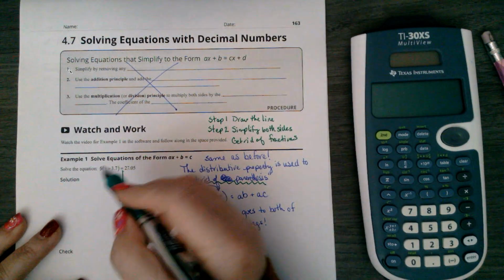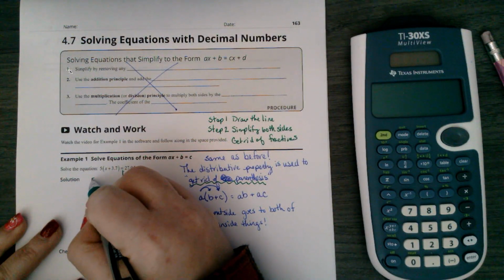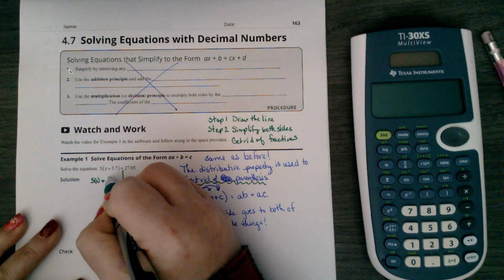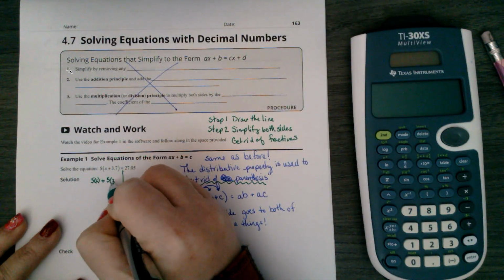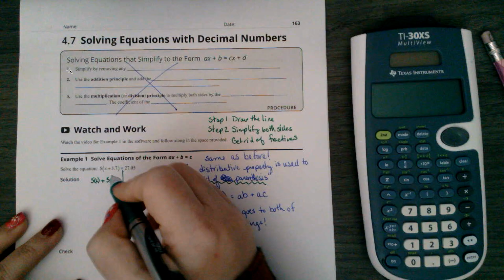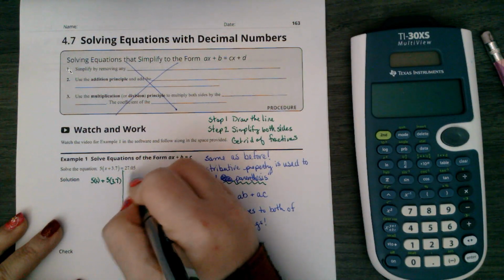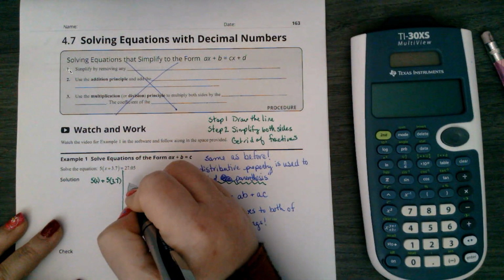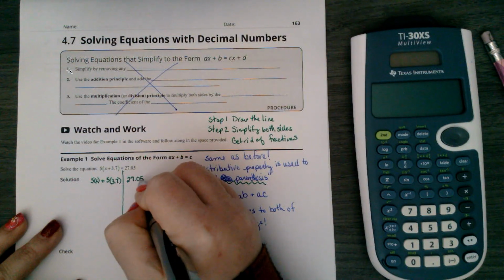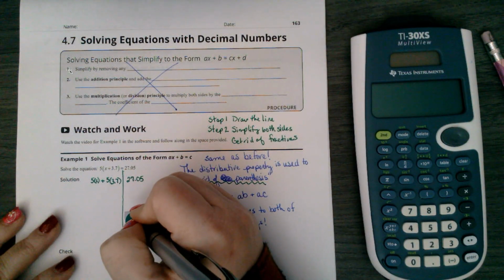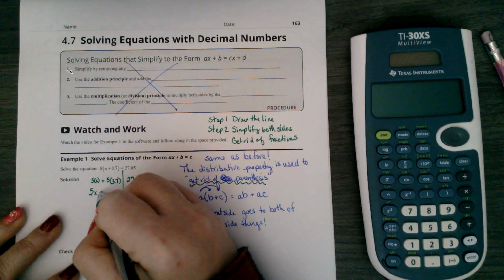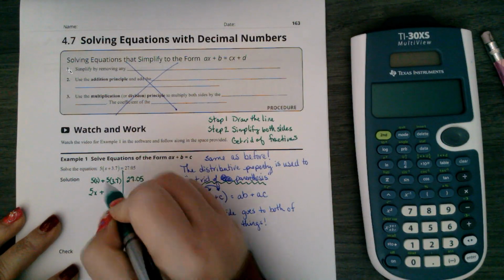So over here, I'm going to have 5 times x plus 5 times 3.7. Just that simple. Over here, I don't do 5 times this because it's not inside those parentheses. I just have the 27.05. Just go ahead and bring it down. 5 times x is 5x plus 5 times 3.7.